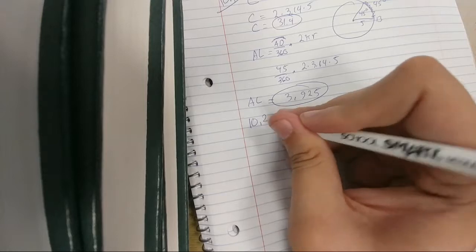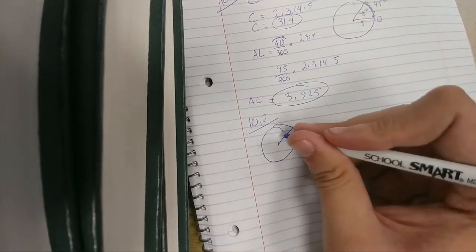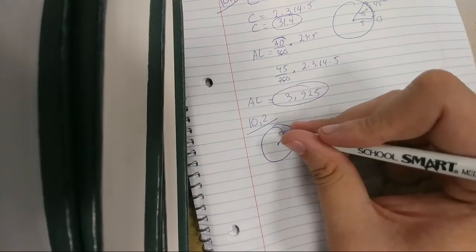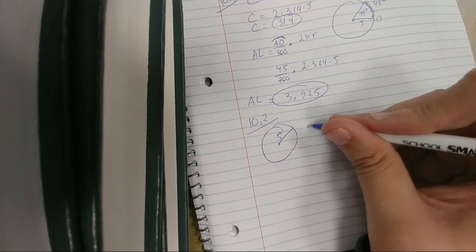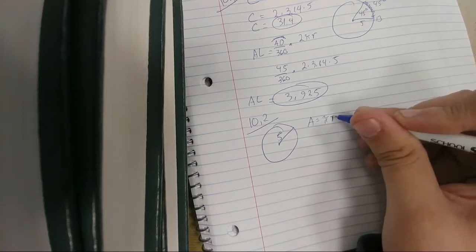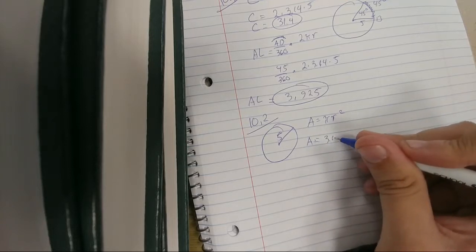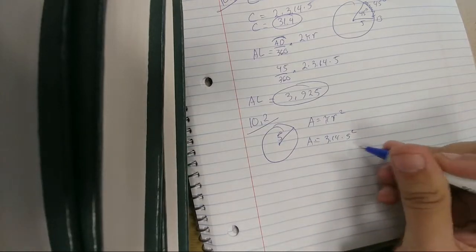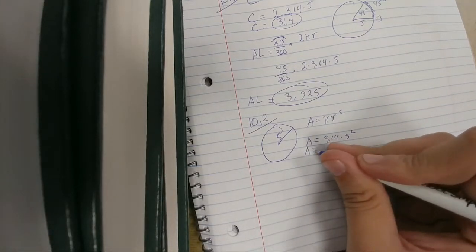10.2, almost the same thing, it's just now area. So our circle, let's call the radius 5 again. Its area equals pi r squared. So area equals 3.14 times 5 squared, which is 25. 25 times 3.14 equals 78.5.